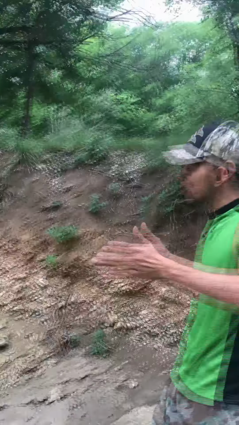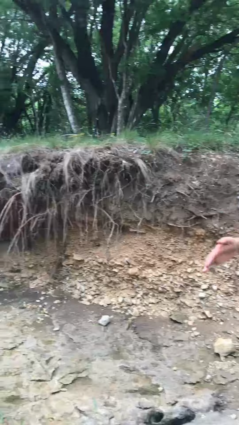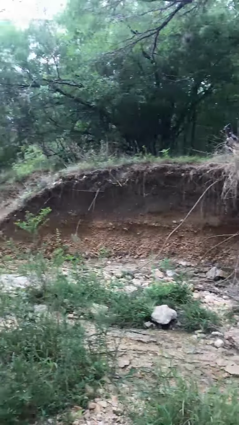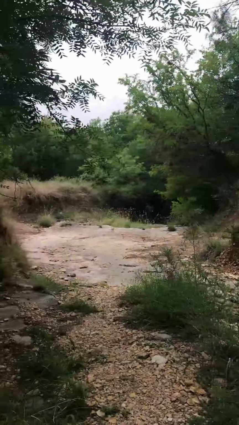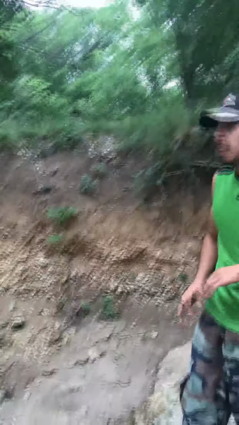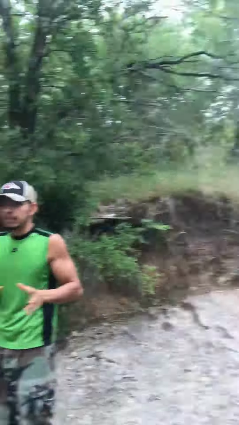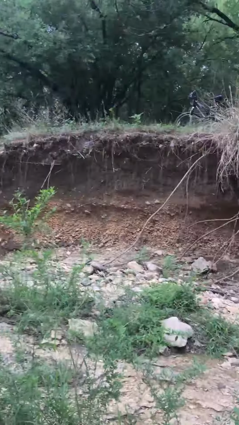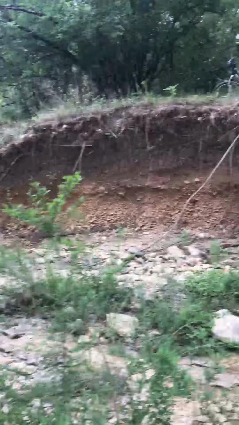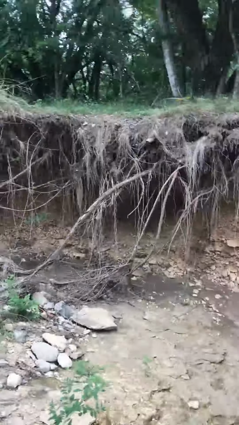For example, this stream is going this way, and on the curve, the water will always run much faster on the outside than on the inside. On the inside of the curve, that's where deposition happens, and on the outside of the stream, like you can see over here, that's where it creates erosion.